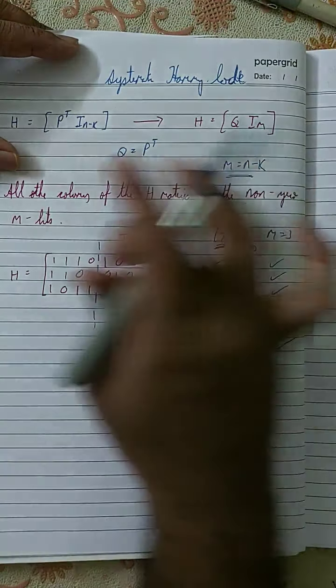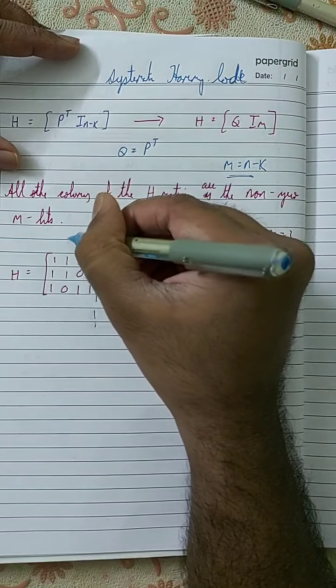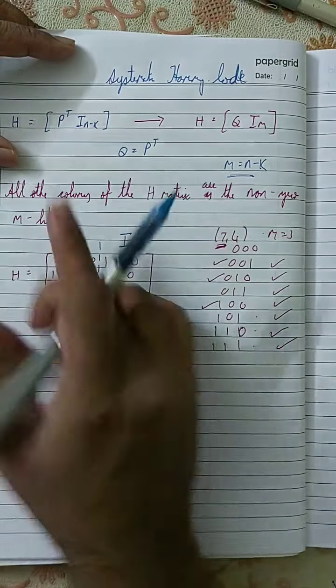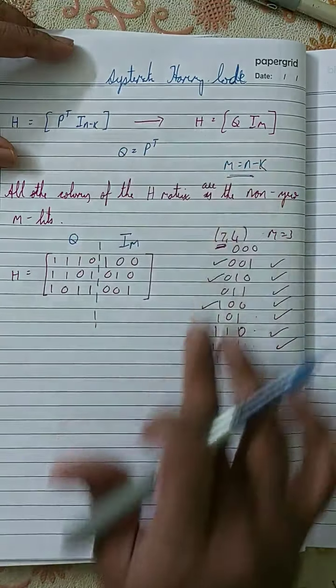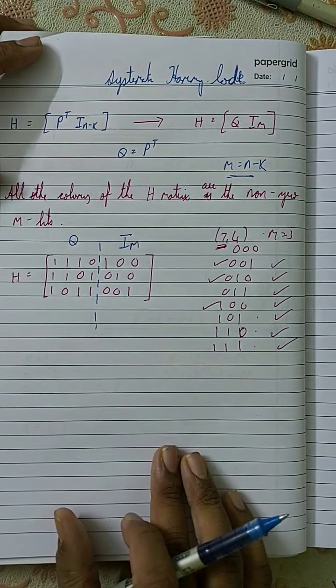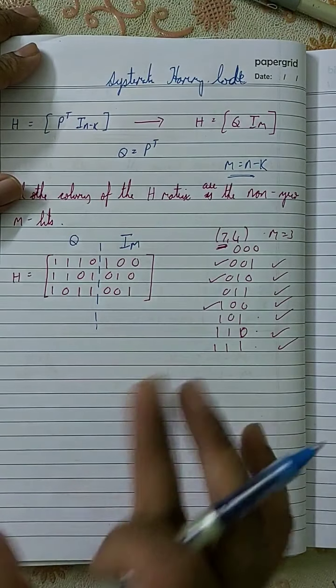IM or IN minus K, both of them are the same. And this part is what you call the matrix Q. You can either call it Q, or just like previously, you can call it P transpose. So this is how we represent the H matrix. And likewise, you can also express the G matrix in exactly a similar form.